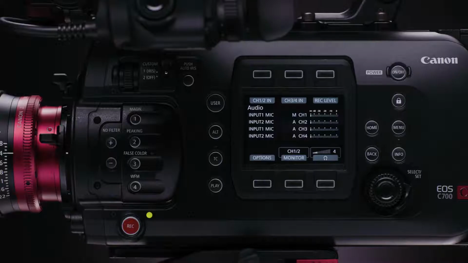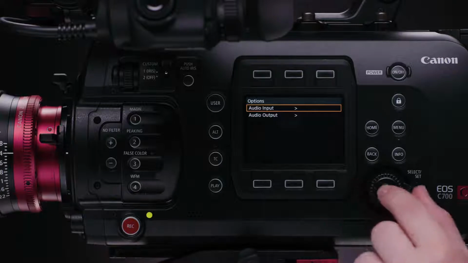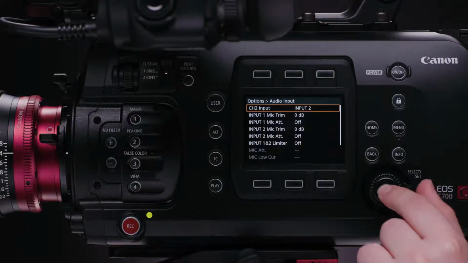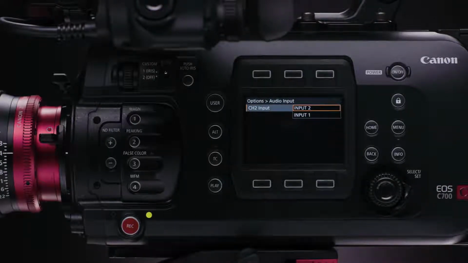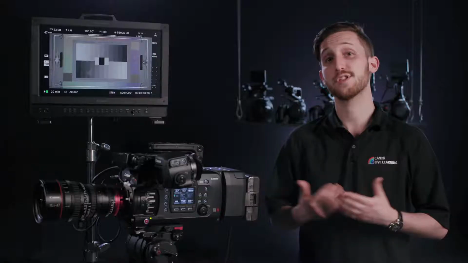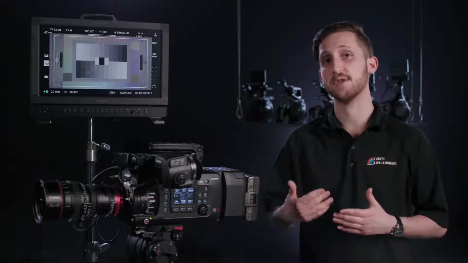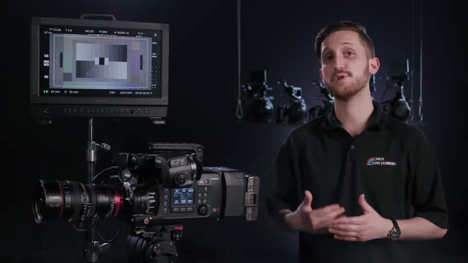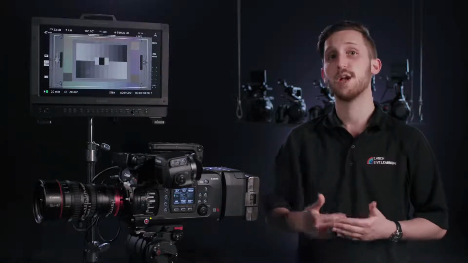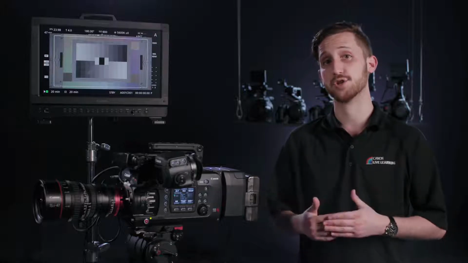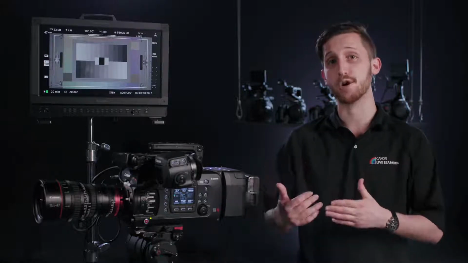Heading into the options menu reveals a whole slew of additional controls. What this first option allows you to do is if you're only working with a single XLR input, you can set that XLR input 1 to be recorded onto both channel 1 and channel 2, which prevents having a mono or single channel output. Additionally, you can adjust the levels separately to allow for a safety track. For the most part, this will probably be left on the input 2 option, as that allows for you to record from both XLR inputs.